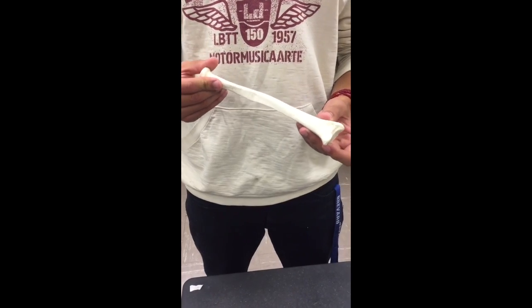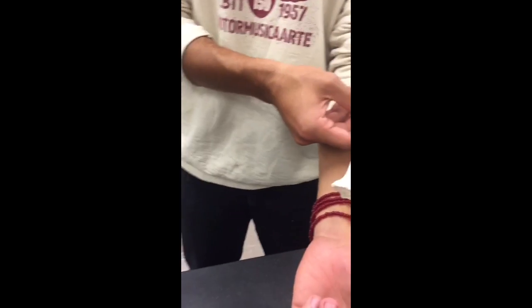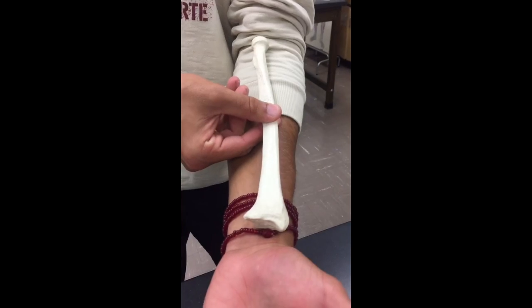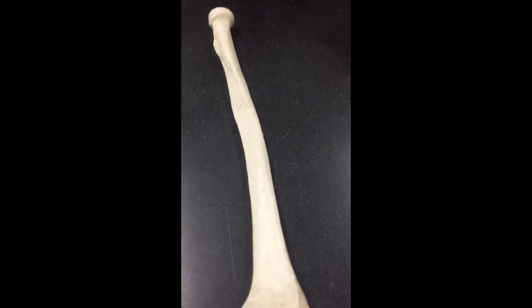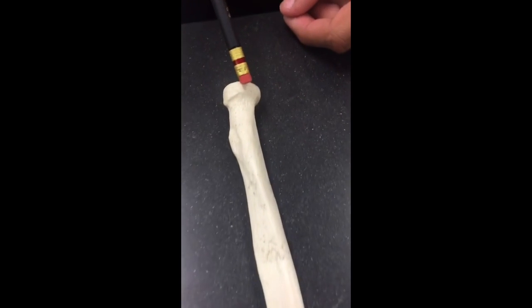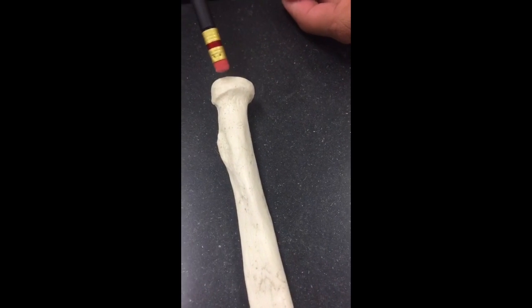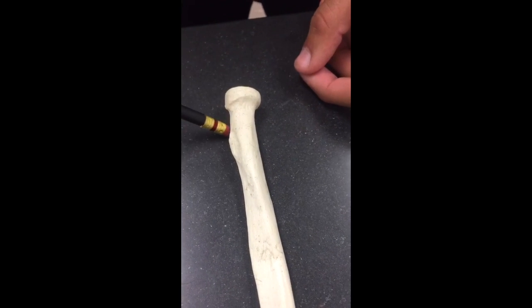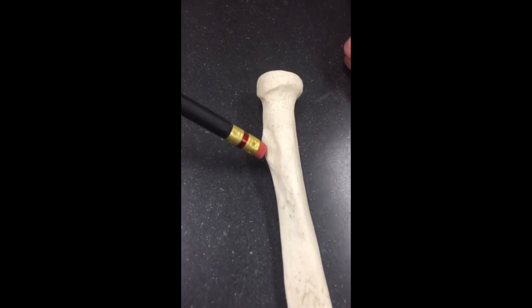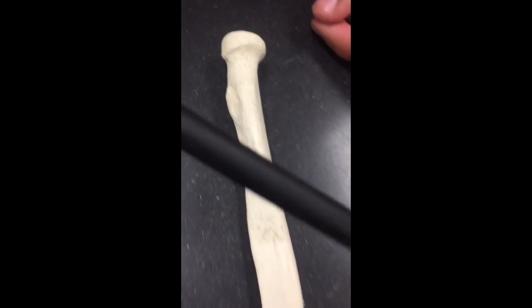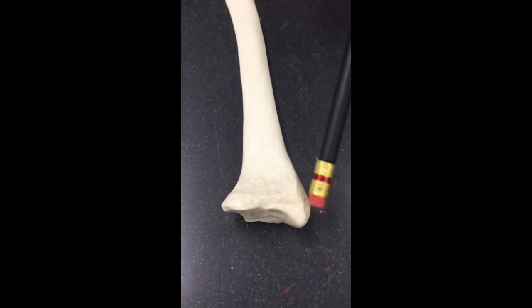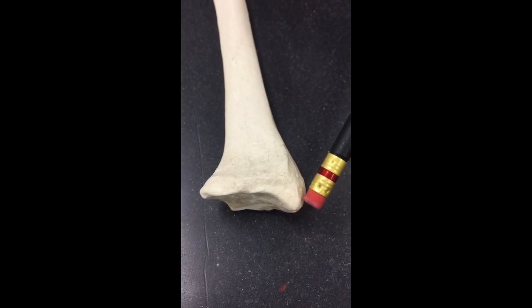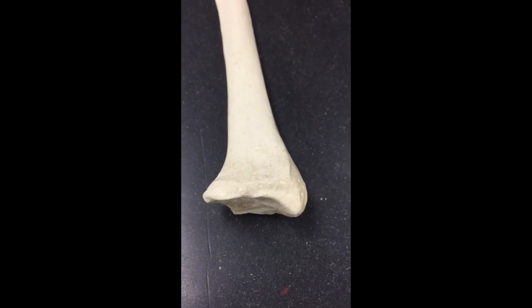This is a left radius. It's located close to this part in our body. And here we have the head of the radius, all this part over here. This is the neck of the radius, all this part. This is the radial tuberosity right on this side. And this is the styloid process, this point over here.